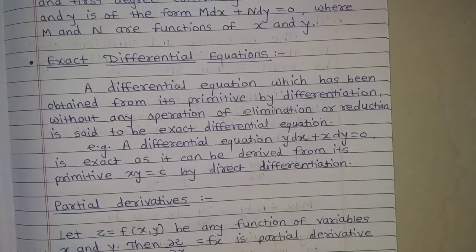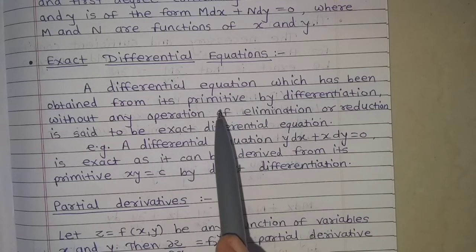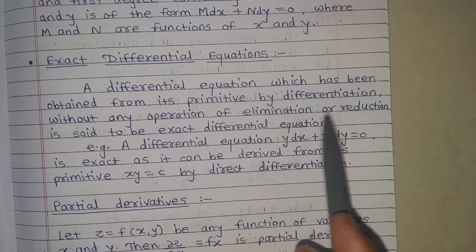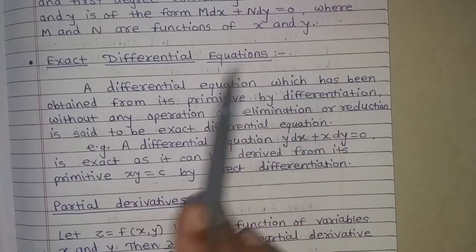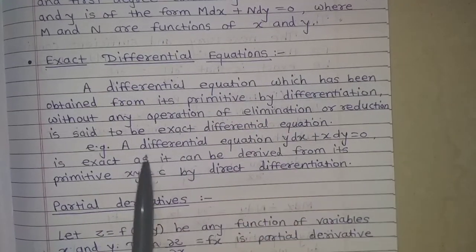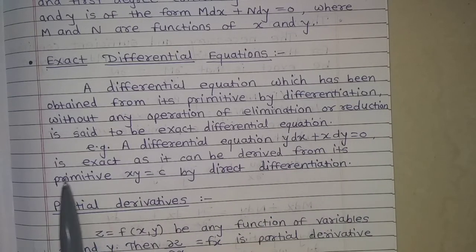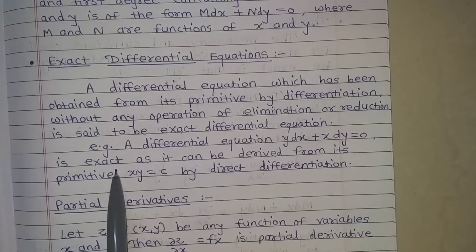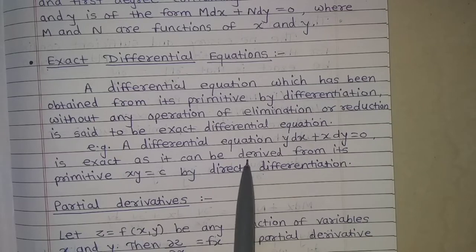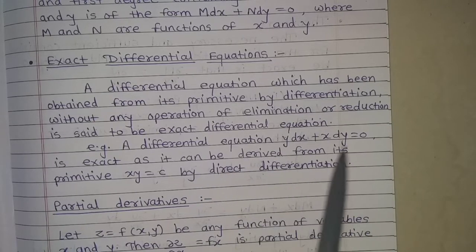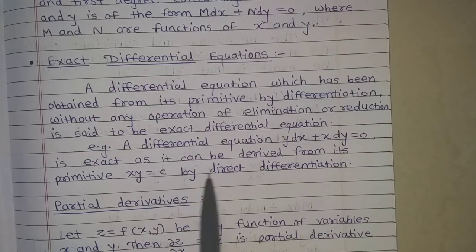That means a differential equation which is obtained from its primitive by differentiation only without any operation of elimination or reduction is known as exact differential equation. For example, a differential equation y dx plus x dy equal to 0 is exact since it can be derived from its primitive xy equal to c by direct differentiation.